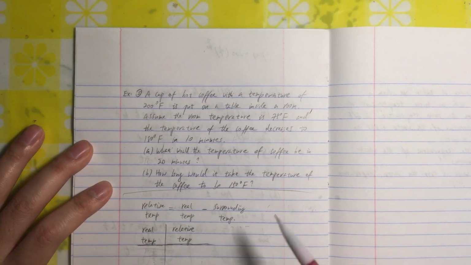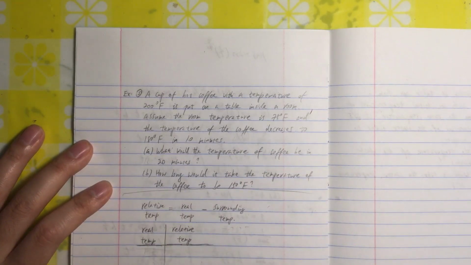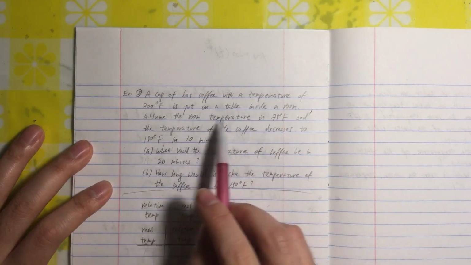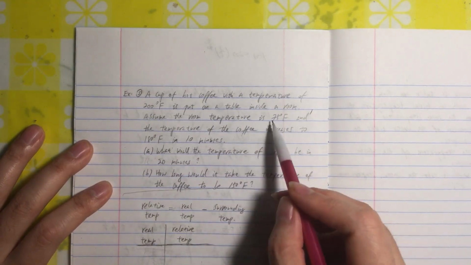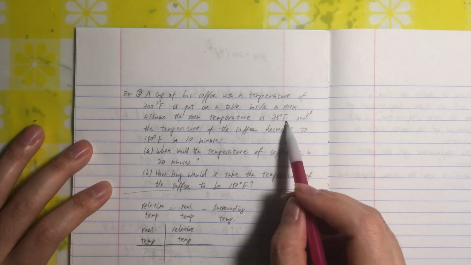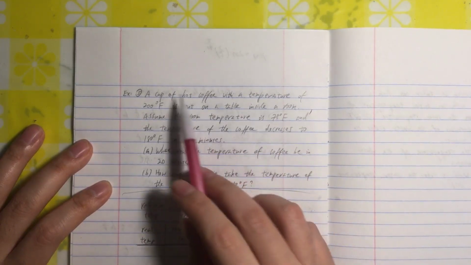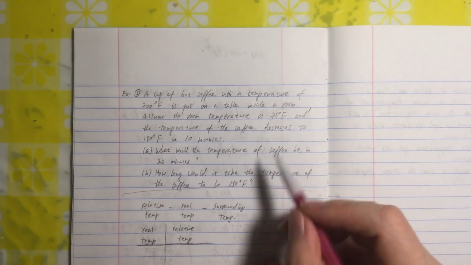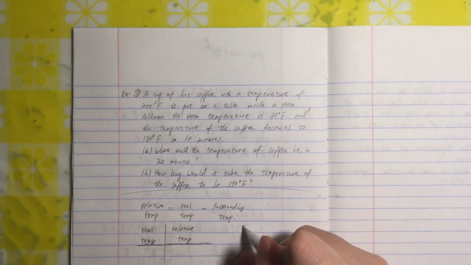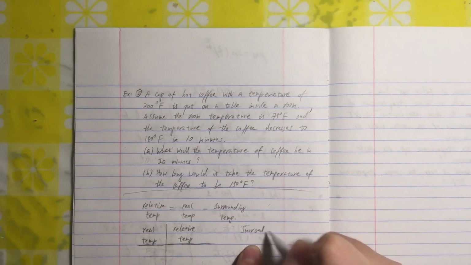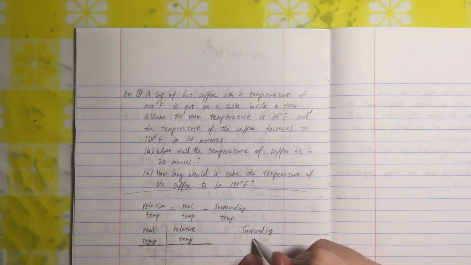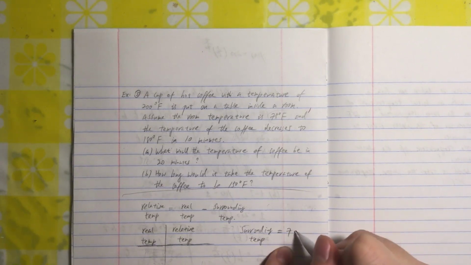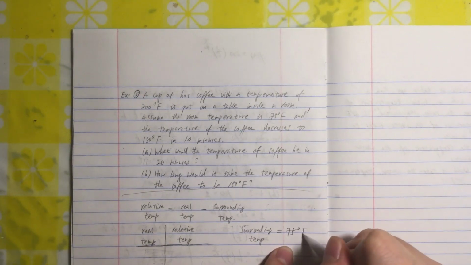In this problem, what's the surrounding temperature? Since the coffee is put on a table inside a room, and the room temperature is 75 degrees Fahrenheit, this is the surrounding temperature. That's the temperature surrounding the coffee. So in this problem, the surrounding temperature is 75 degrees Fahrenheit.